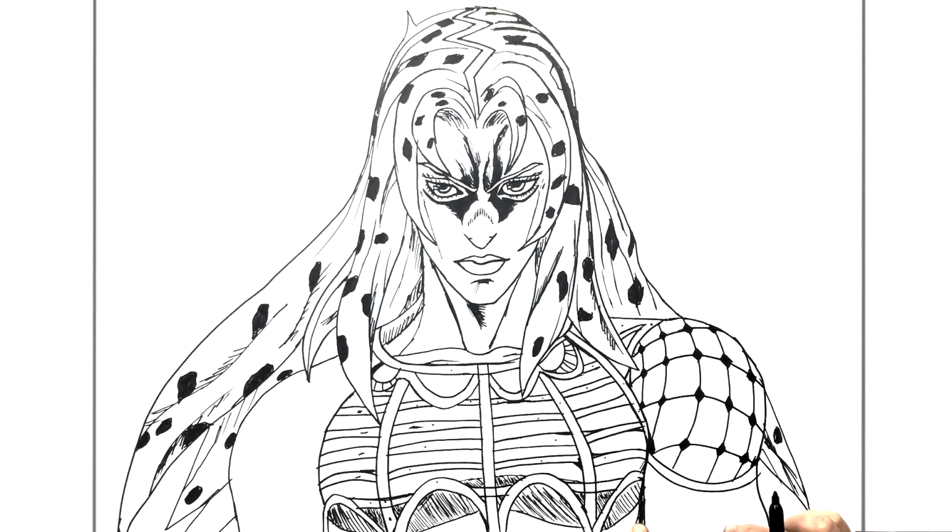And okay, and then down here, Diavolo has some tattoos. So we can just see some lines coming down. So just here. And then another one there, another one there. Coming down like so. And then there's sort of these leaf patterns coming out of it there. This side as well.